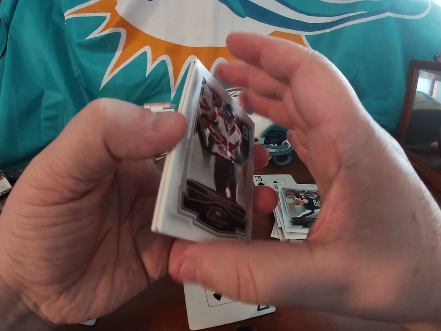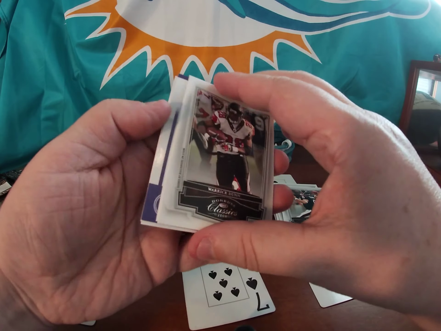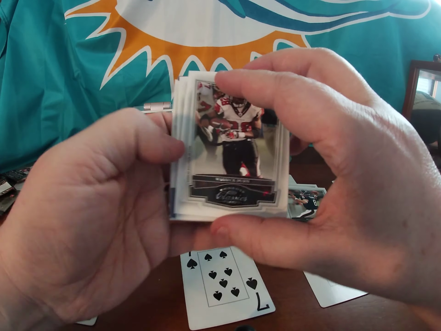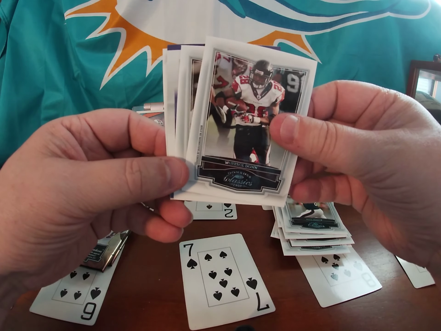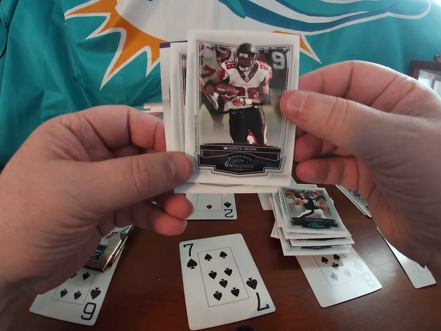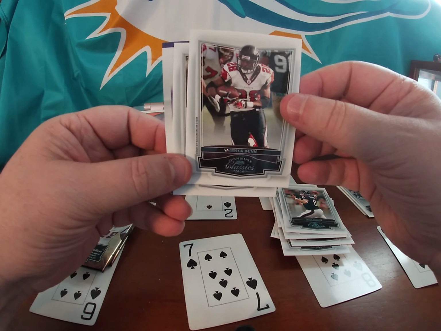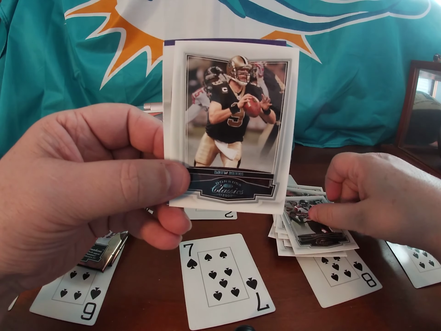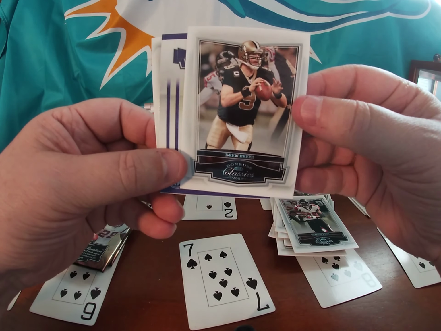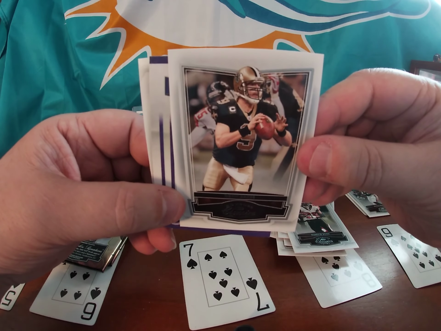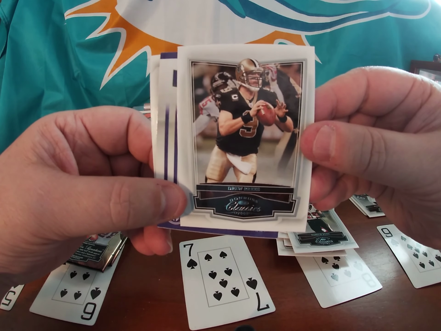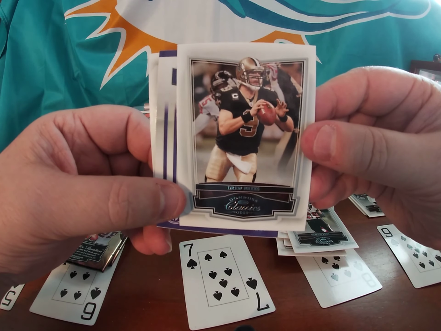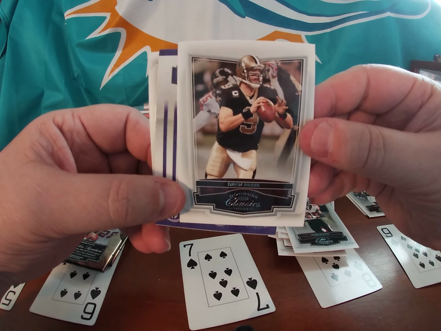Oh, looks like we got a parallel in there, a purple parallel. See who it is. Right here we got Warrick Dunn. I remember back in the day he was big. His rookie cards were big. Oh, there's a future Hall of Famer, Drew Brees. One of the best out there. My son will be happy to see this card. He's a big Saints fan.